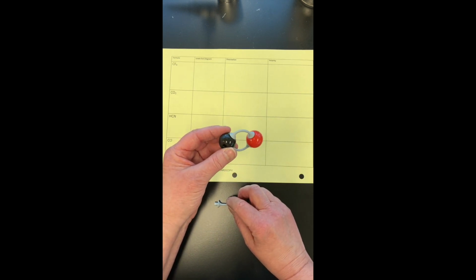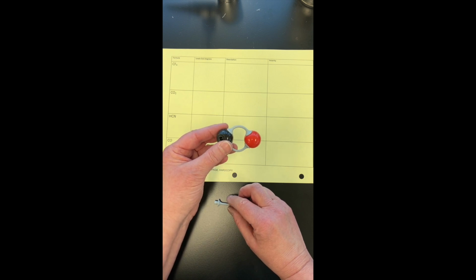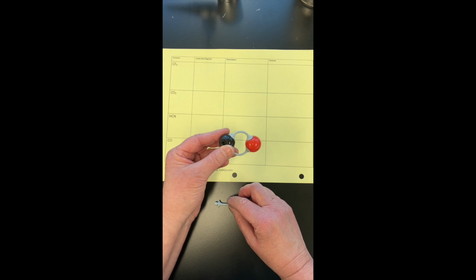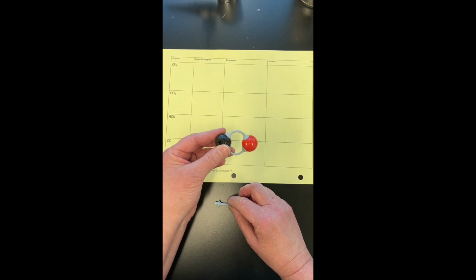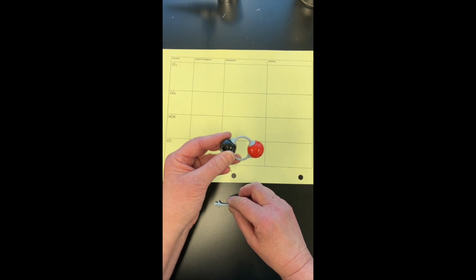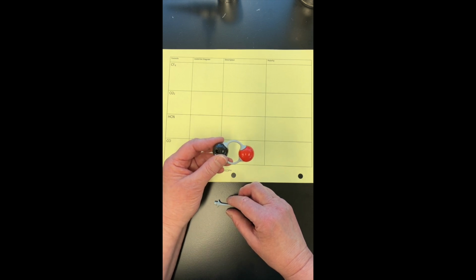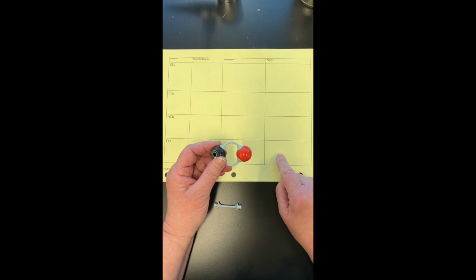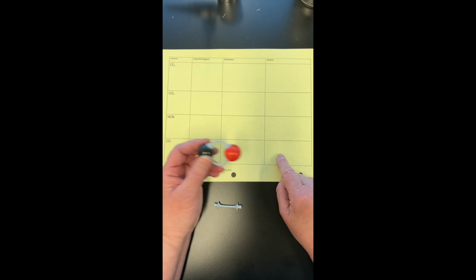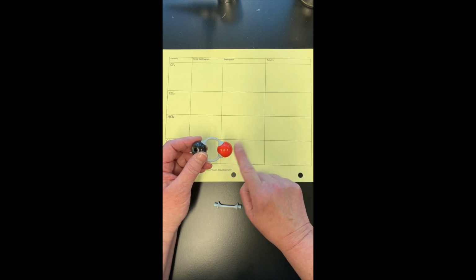I think you have some information here that can tell you whether that's going to be the case or not. All right. In general, linear bonds are often not polar. I can think of a couple examples, but go figure out the electronegativity difference and then decide, is this molecule going to be polar or not?